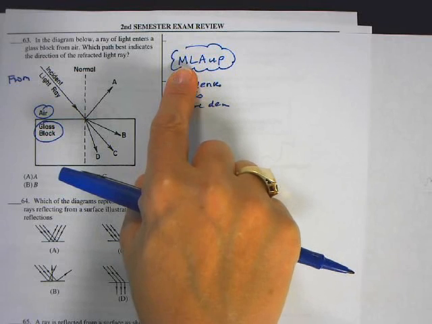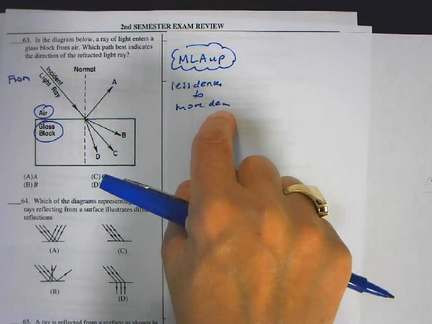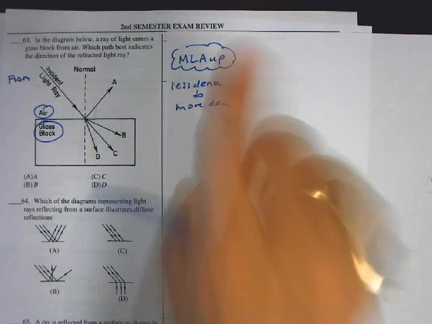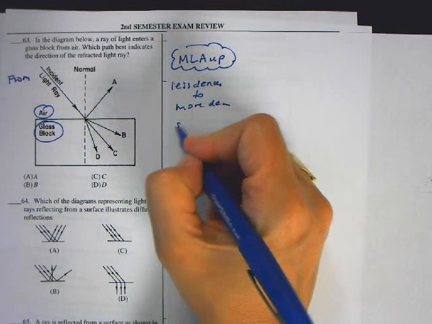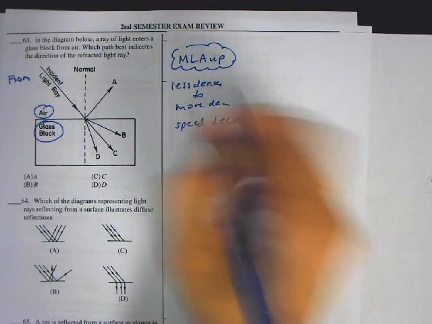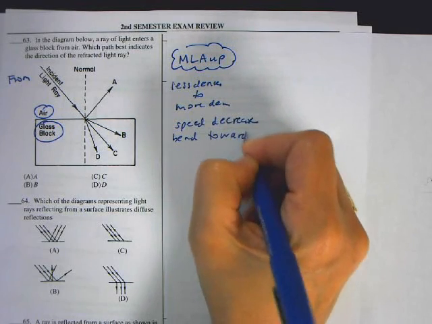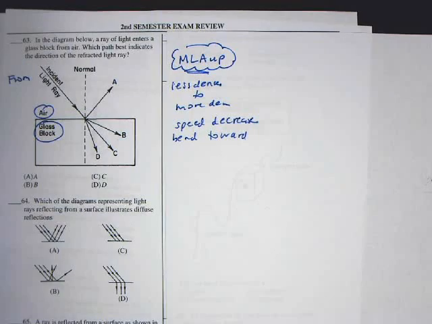So I'm going from a less dense to a more dense. What that means is the speed's going to decrease, and it's going to bend toward the normal, because this is the opposite of what I memorized, my little catchy phrase. So the answer here is D.